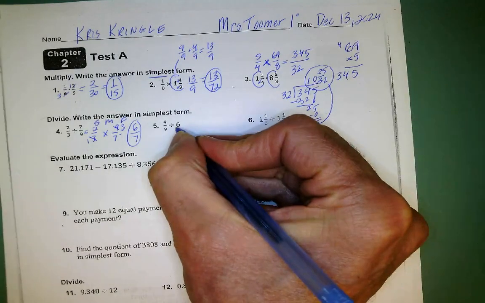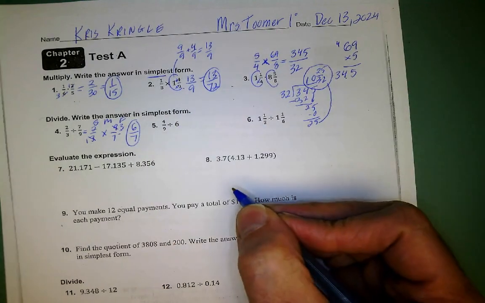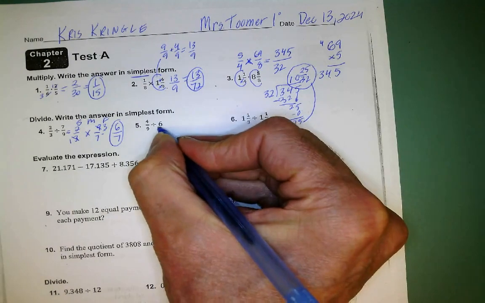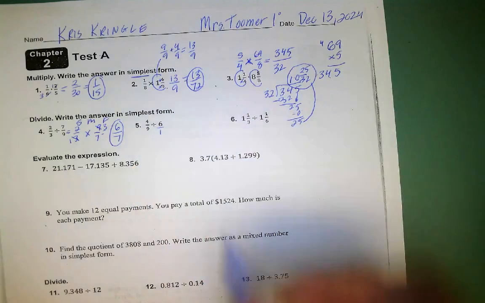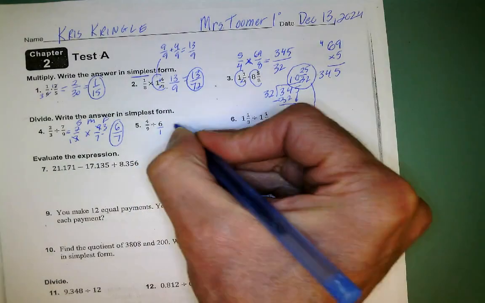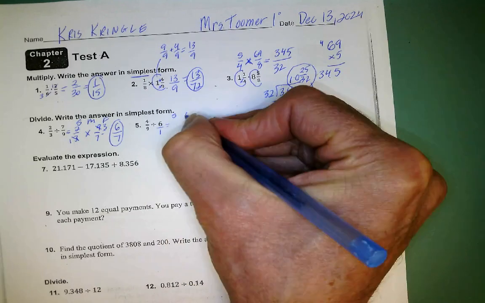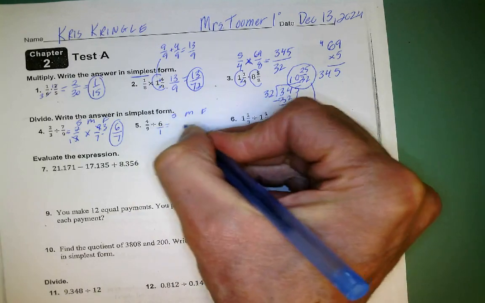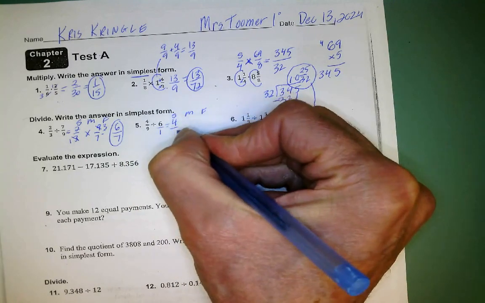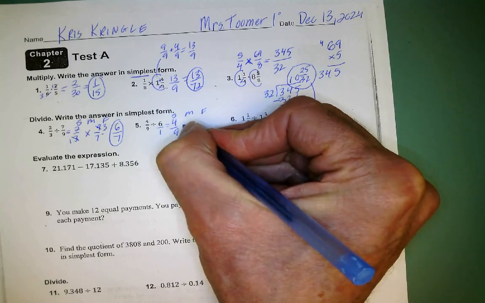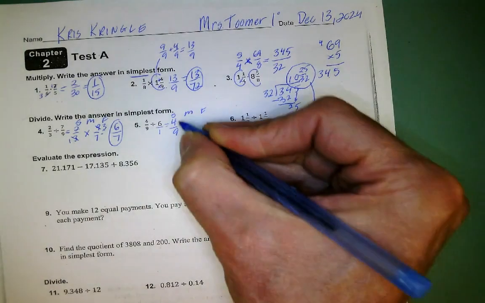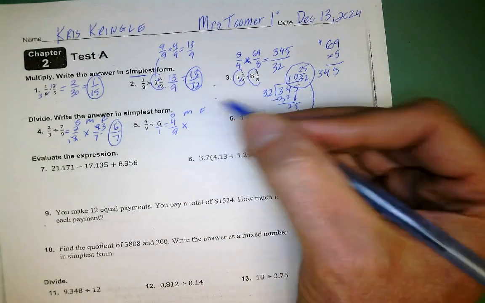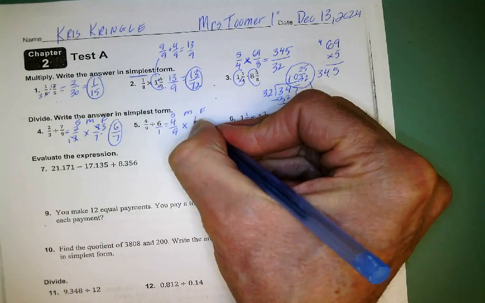Now, in this one, I got to turn that 6 into a fraction, and you could turn any whole number into a fraction. Boom, boom. Just put a 1 under it. Now, smell my feet. I'm going to leave the first number the same. 4/9 is 4/9. I'm going to make it easy by having this be multiply instead of divide. And I'm going to flip that second number. So instead of 6 over 1, I'm going 1 over 6.